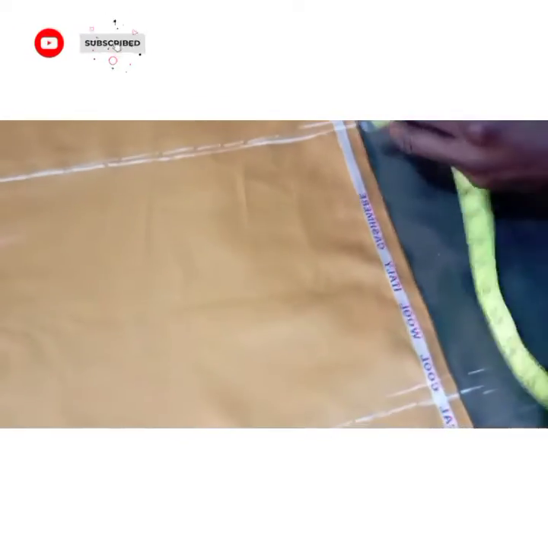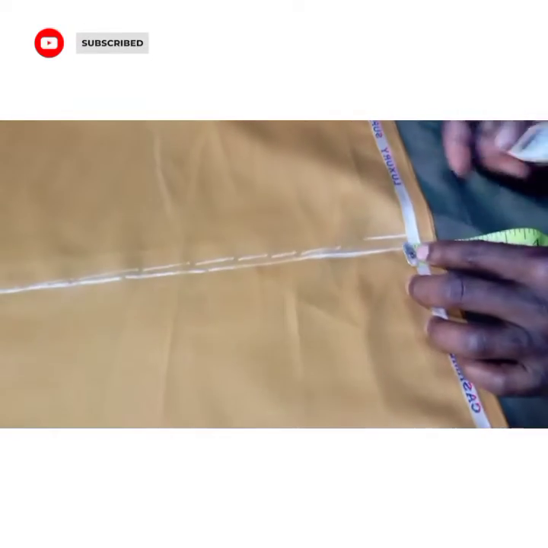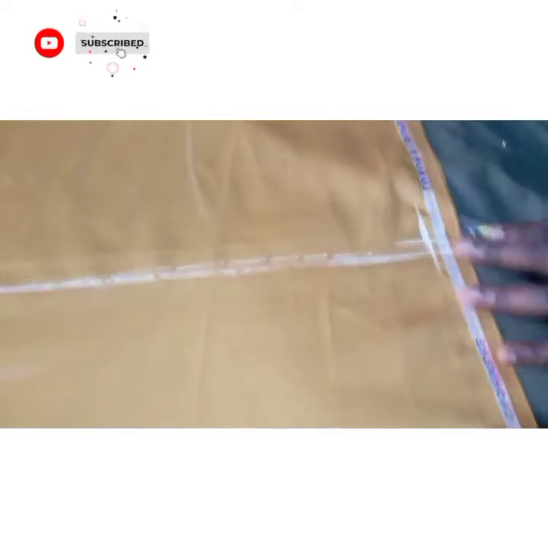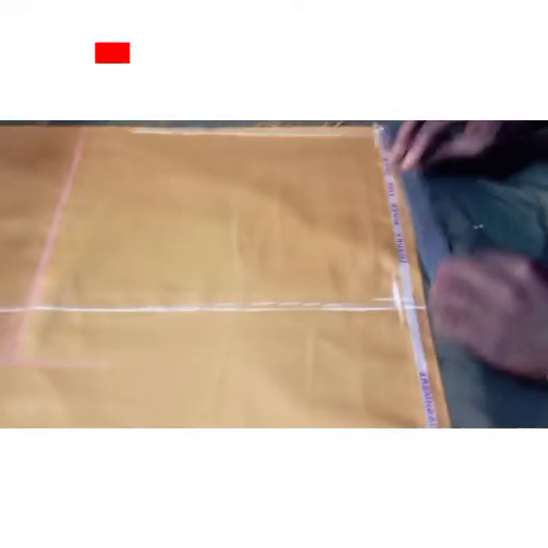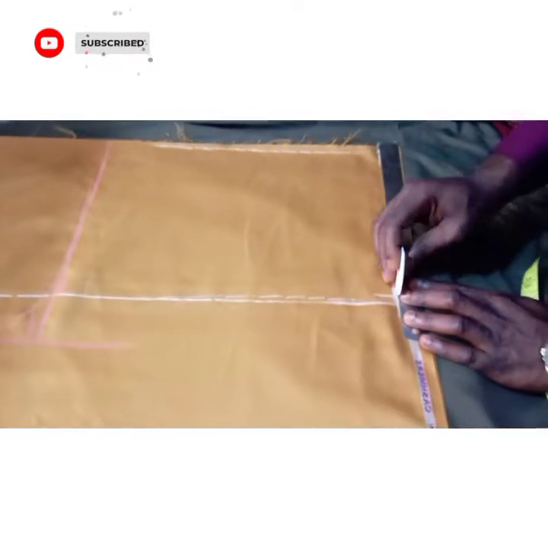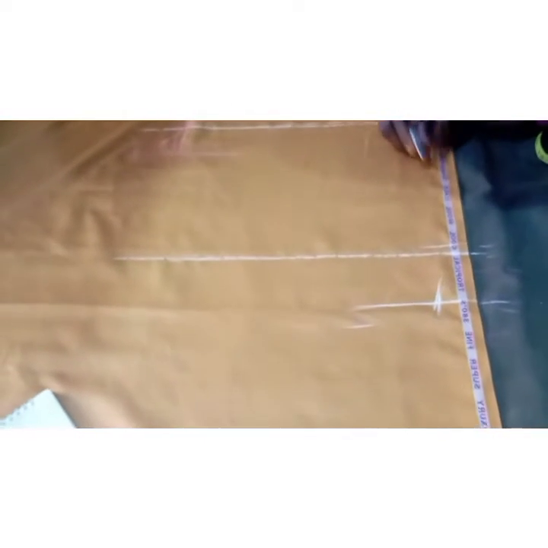Then from here will become what? 1 inch. Since I'm putting an elastic band on the waist, you take that same 1 inch here. Then from here you connect it with your straight ruler this way. Then on reaching this side, you connect it this way, then this way.